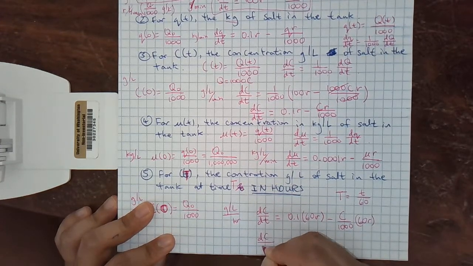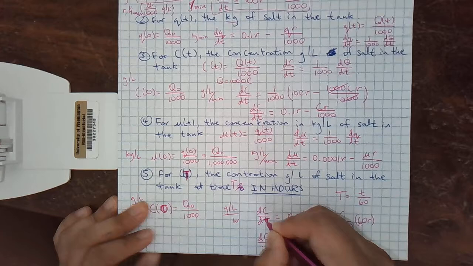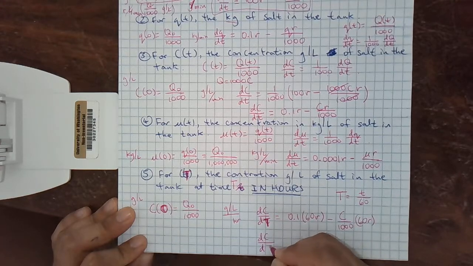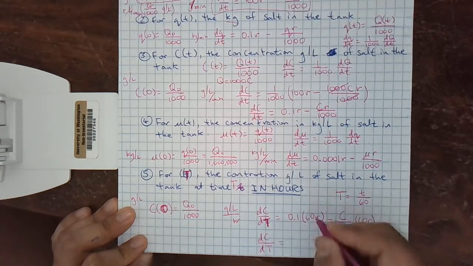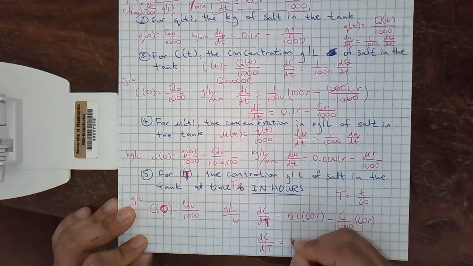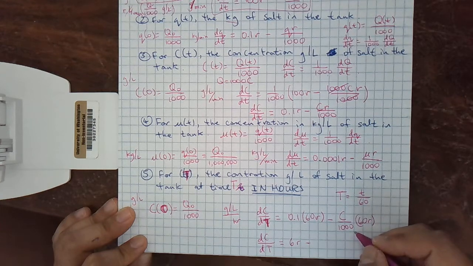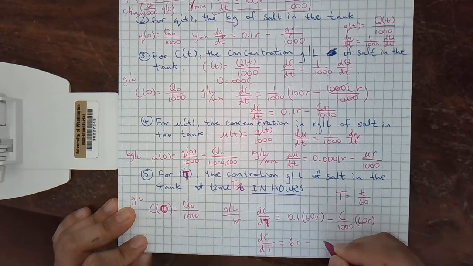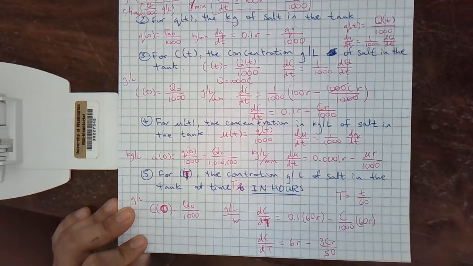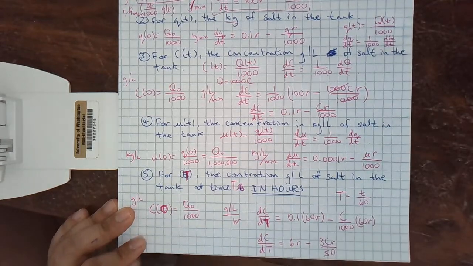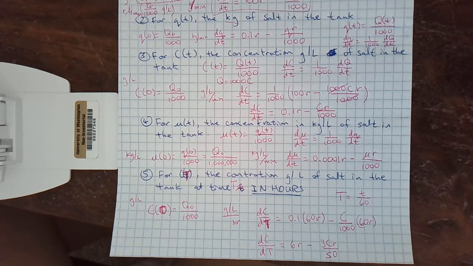So dC by d big T. Change the variable. d big T is whatever that is, 60 over 10. Okay, so 6R minus, and then this is going to be 60 over 1,000, or 6 over 100, which is 3 over 50. So 3CR over 50. This equation is in grams per liter per hour.